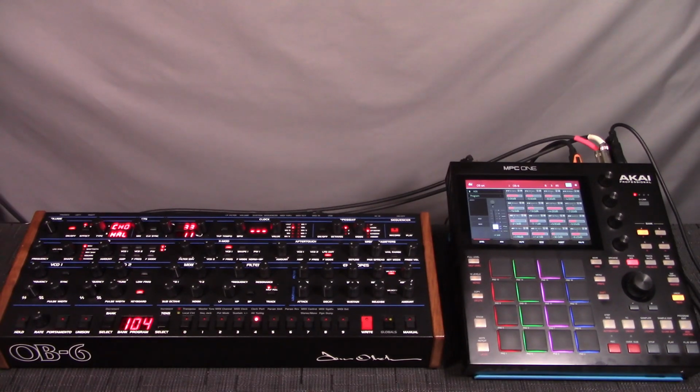Okay, there it is. And as for my conclusion or final thoughts, the OB-6 is a wonderful instrument. Obviously, you can hear a lot of great tones that are coming out of it, whether it be bass or just chords and pads and other things.